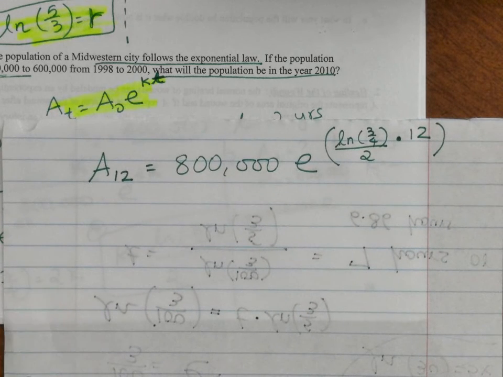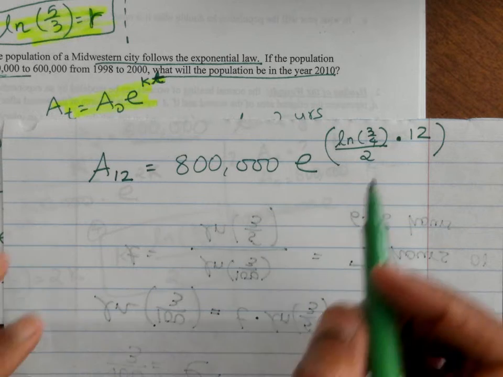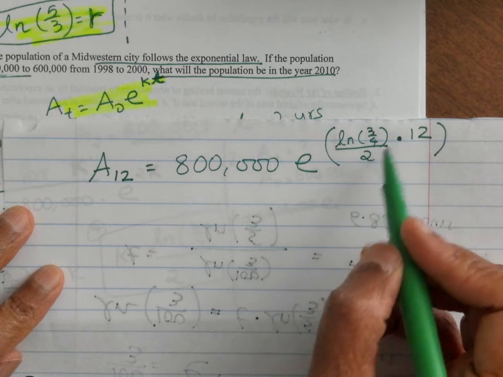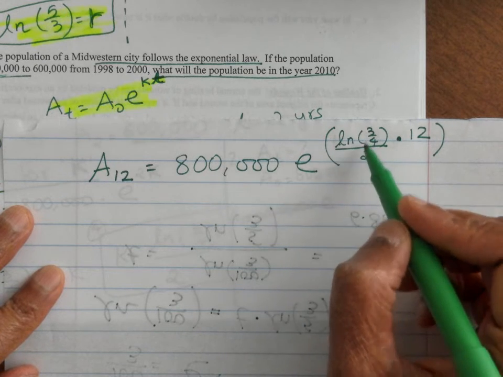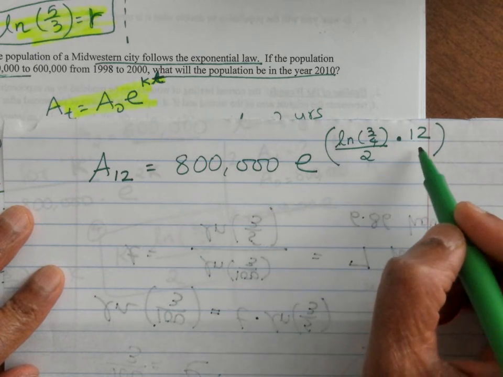Okay, this is my statement. Can I simplify the exponent? 12 and 2 can be simplified because 2 is really not part of the log. It's just a number by itself.